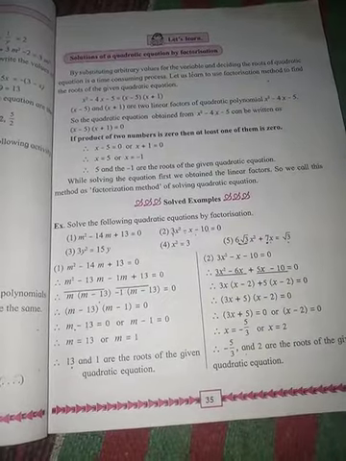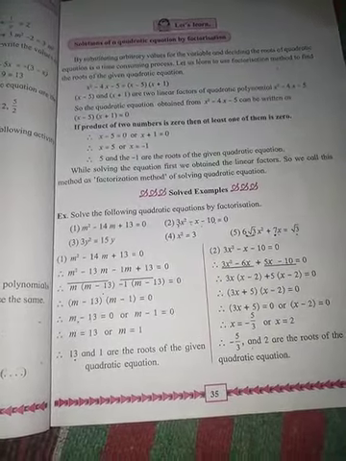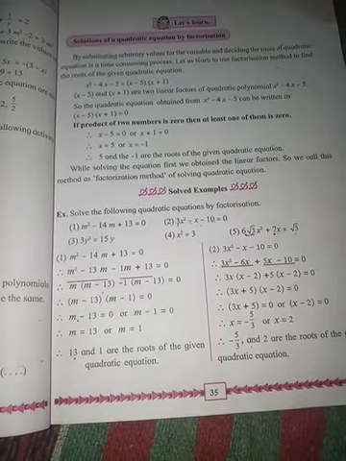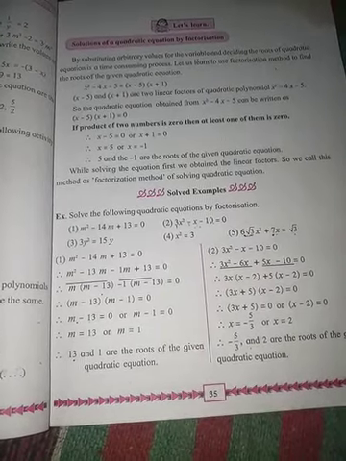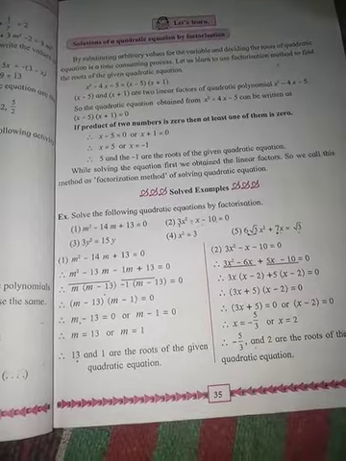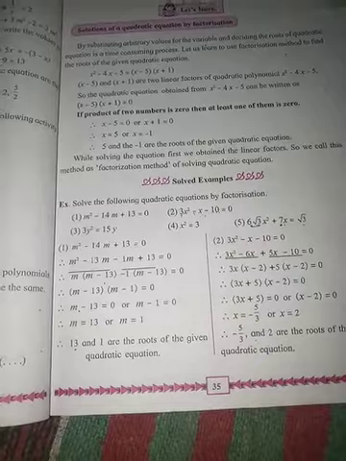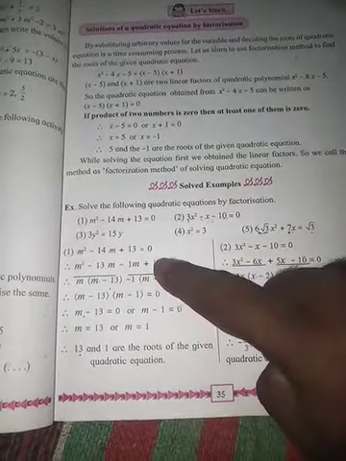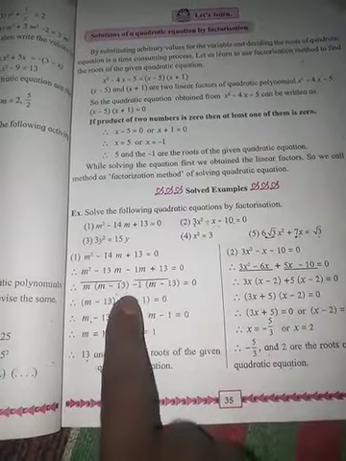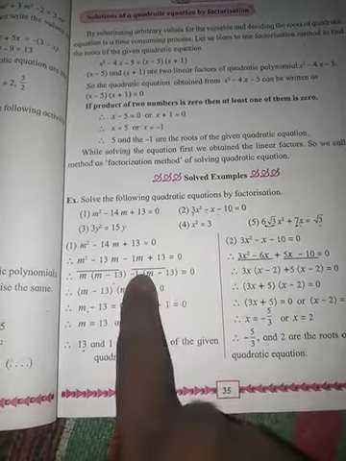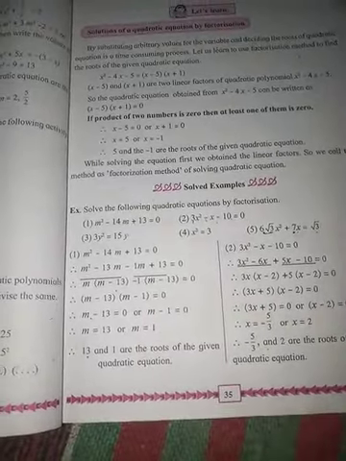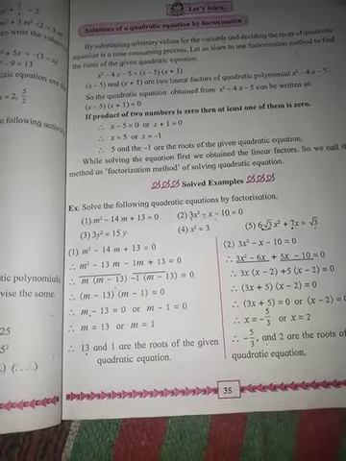We will take m common from the first two terms and it will become m in the bracket m minus 13, and here minus 1 as a common, then minus 1 in the bracket m minus 13. In the first step it was plus 13. As we have taken minus 1 as a common, this will become minus 13 because the product will become plus 13. So m minus 13 and m minus 1 is equal to 0.